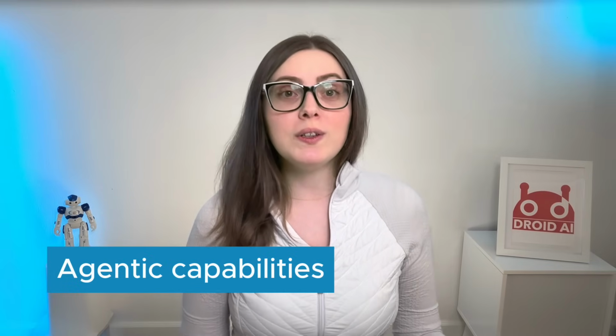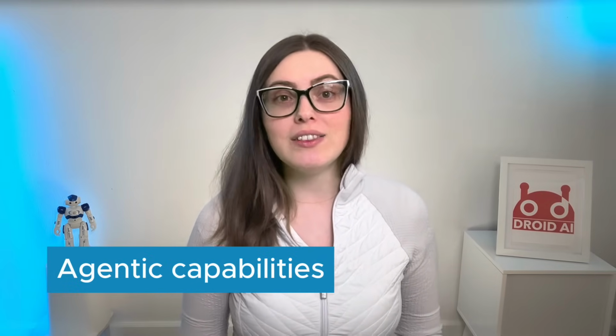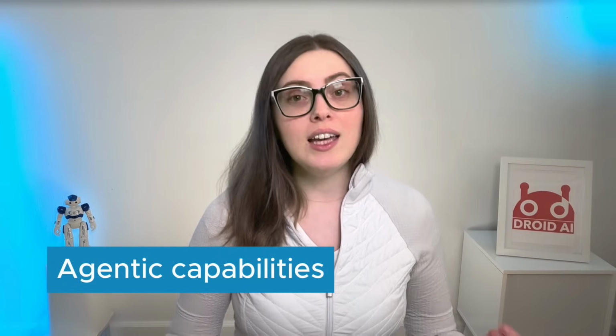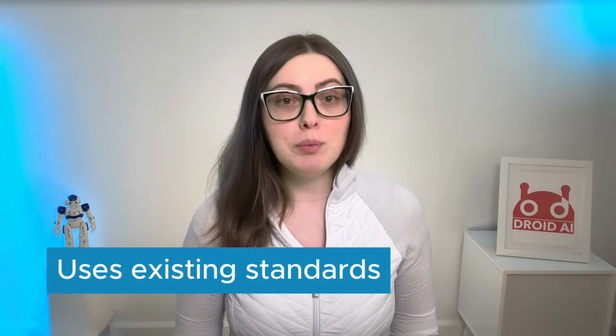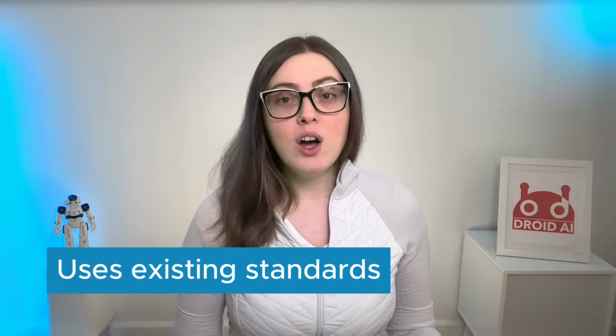A2A is built around 5 key design principles. First, it has agentic capabilities. This means A2A focuses on enabling agents to collaborate in their natural, unstructured modalities, even when they don't share memory, tools, or context. It supports true multi-agent scenarios without limiting an agent to being just a tool. Second, it builds on existing standards. A2A is constructed on top of popular standards like HTTP, SSE, JSON RPC, which makes it really easy to integrate with existing IT stacks, and businesses already use them daily, so it's really easy.